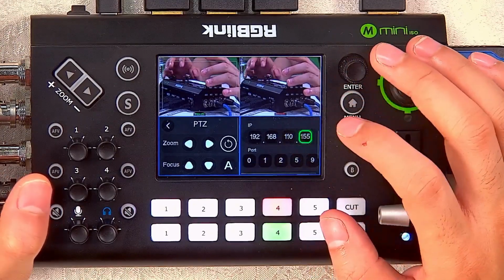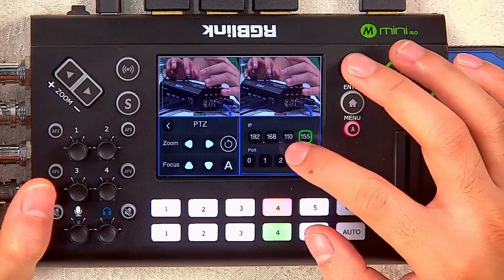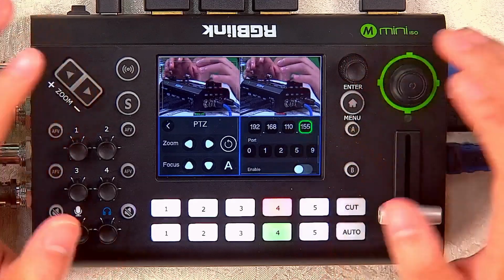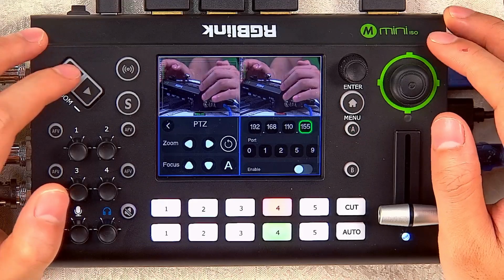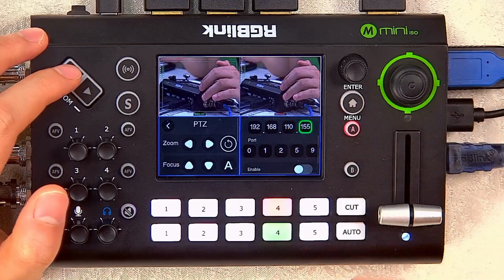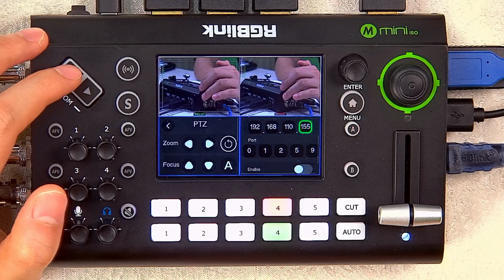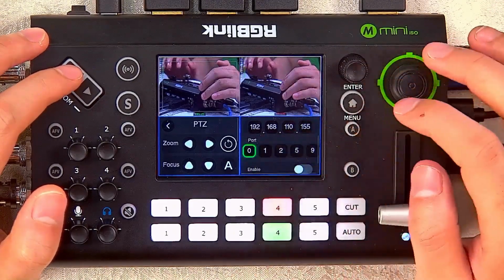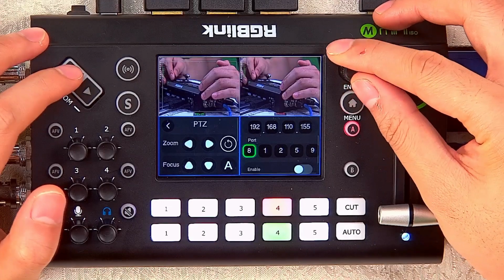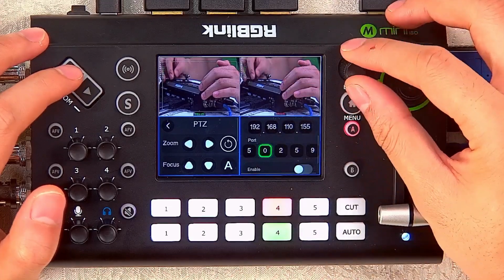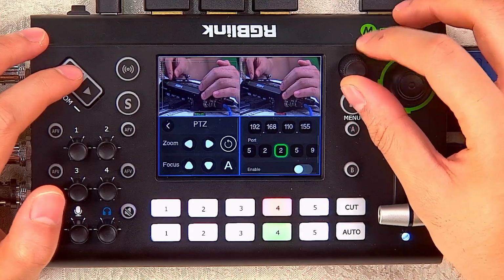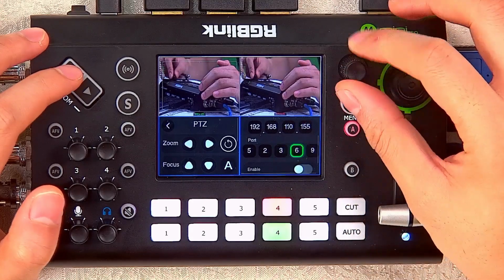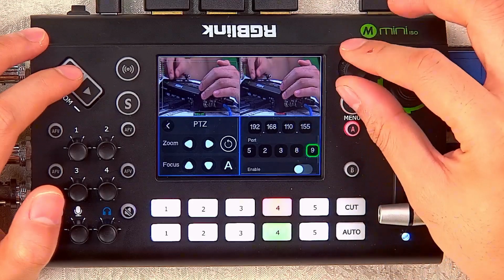Then the port number. 1259 is commonly used as the port for VISCA for most manufacturers. But some cameras use the Sony VISCA protocol, and in that case the port number will be 52381.